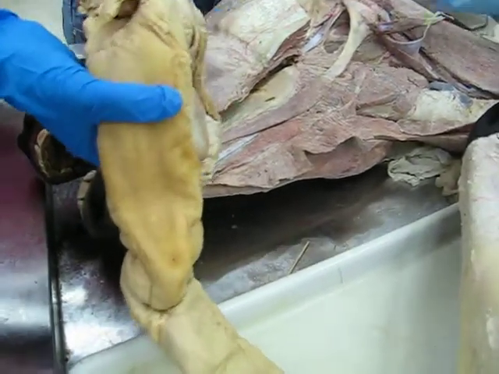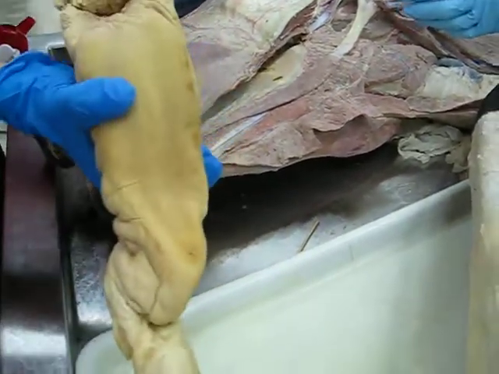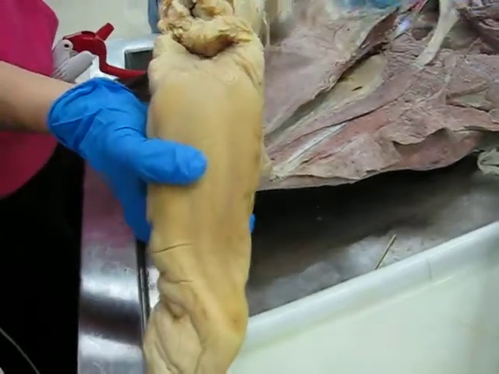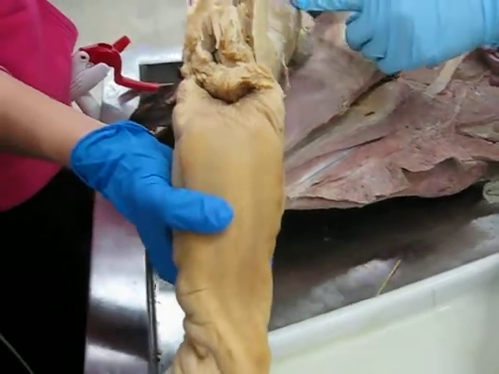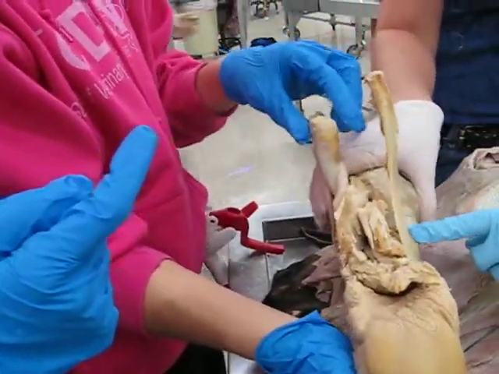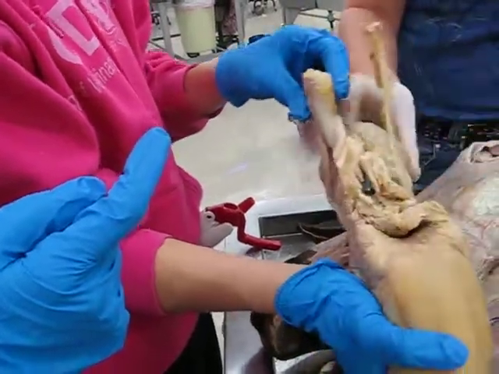Is this a horse? That's a horse. Okay, so what do we got? This seems quite cool. Stylohyoid, tympanohyoid cartilage with your stylohyoid. Hyopharyngeus and stylopharyngeus.